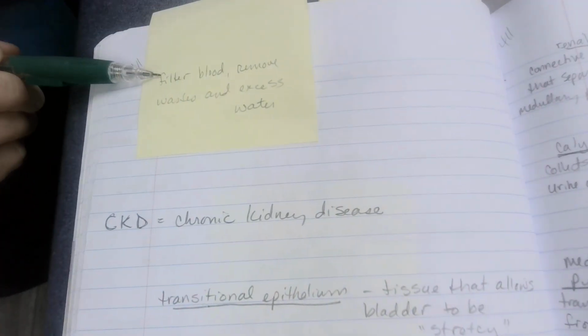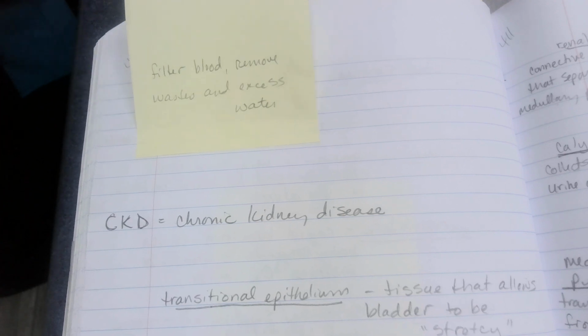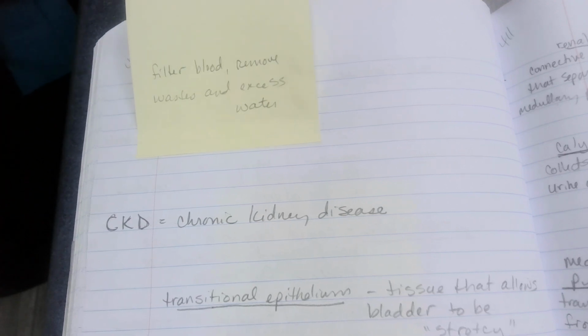These are notes on the urinary system. The function of the urinary system is to filter your blood, remove wastes and excess water.